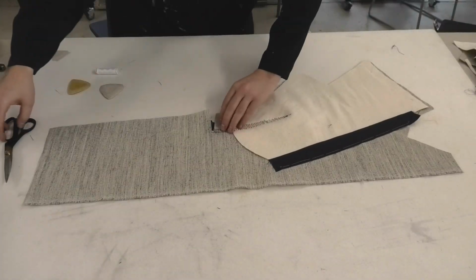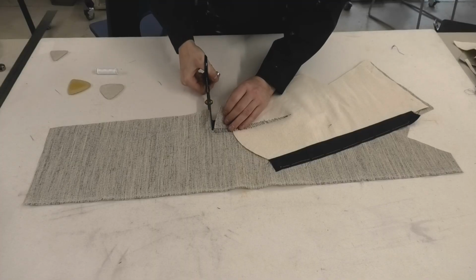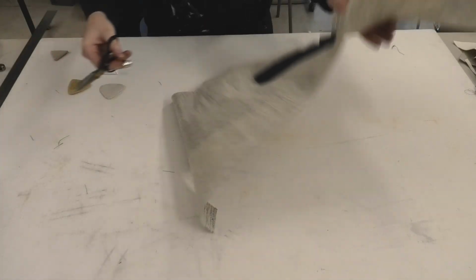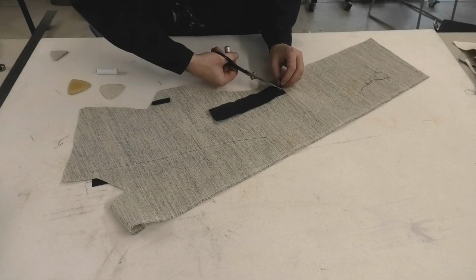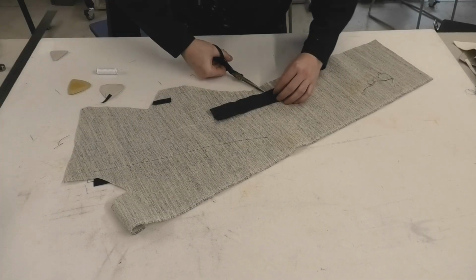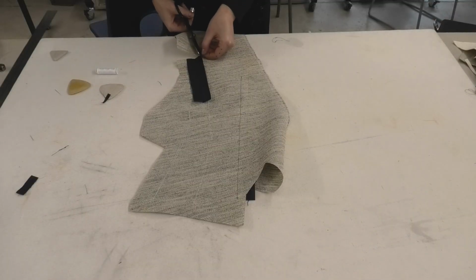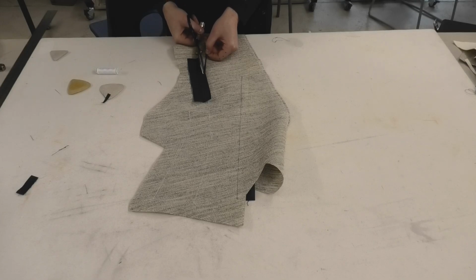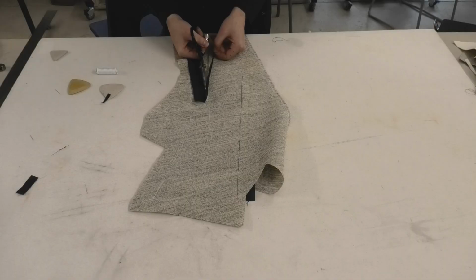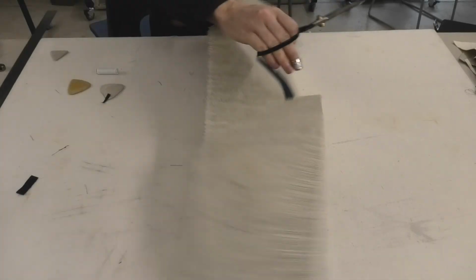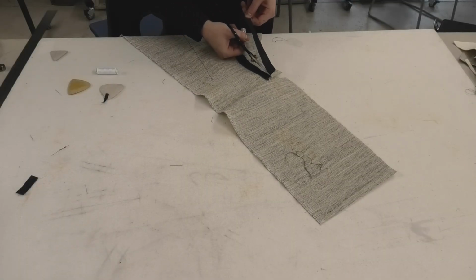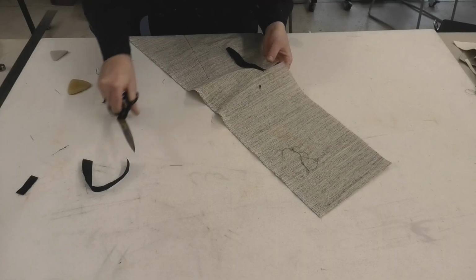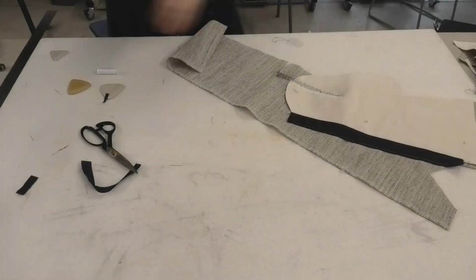Cut away the excess. And then we're going to close our wedge, trim away the excess. Very useful.